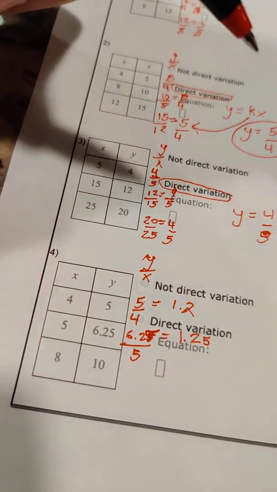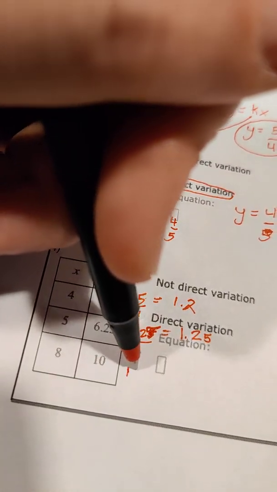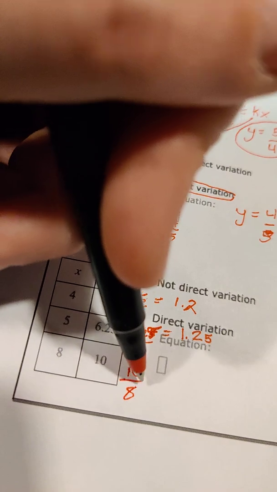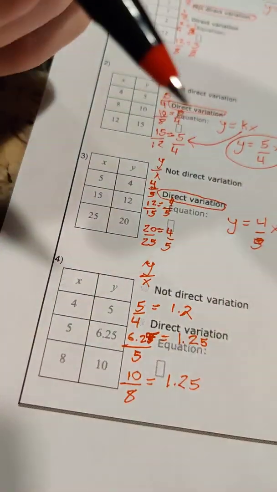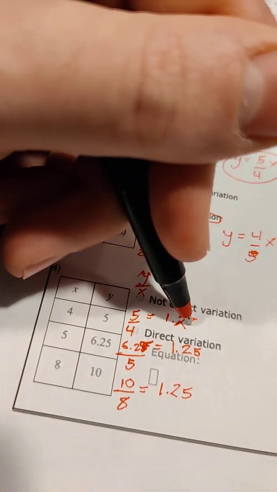And when you do 10/8, that's going to be 1.25. I'm sorry, 5/4 is 1.25.